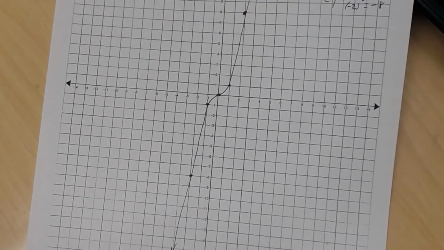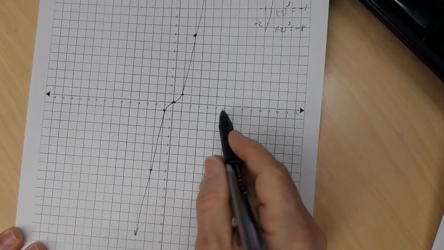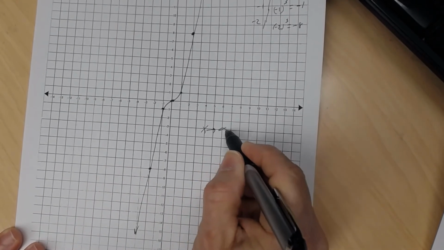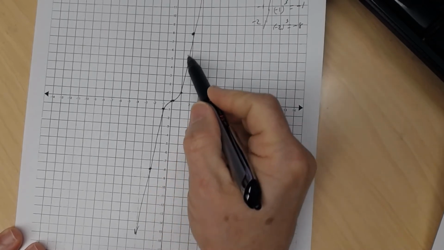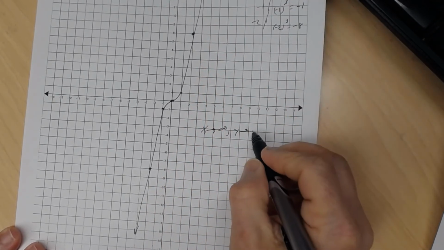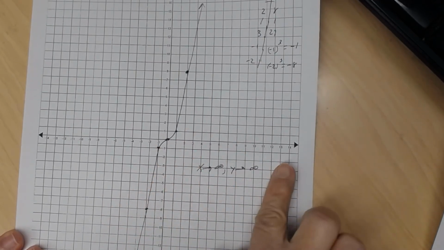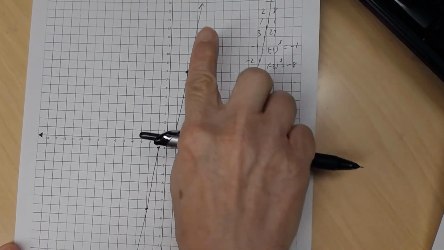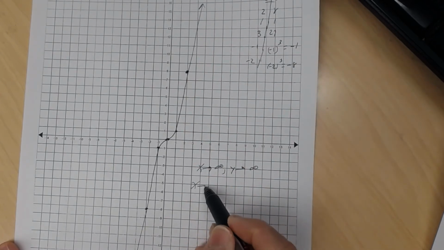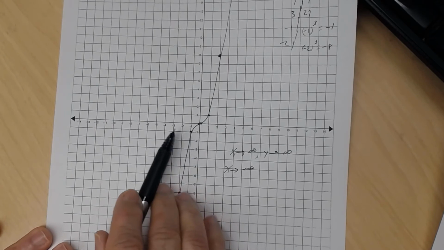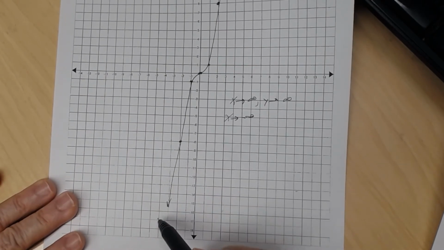Look at the end behavior. As x goes to infinity, what happens to your y values? Your y values are increasing. So on the right-hand side, as x gets big, your graph rises. As x goes to negative infinity, as x gets smaller and smaller, the end behavior falls.